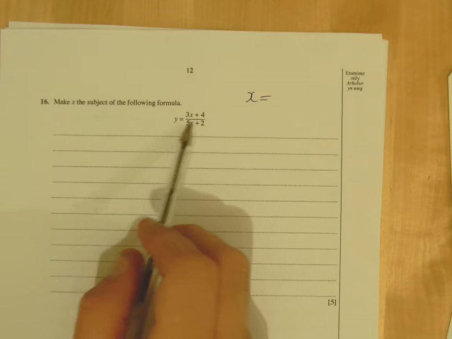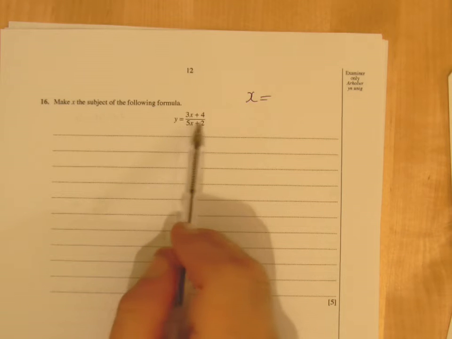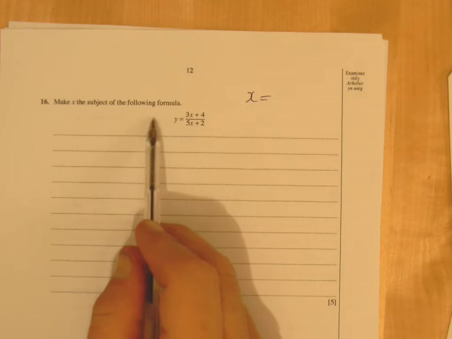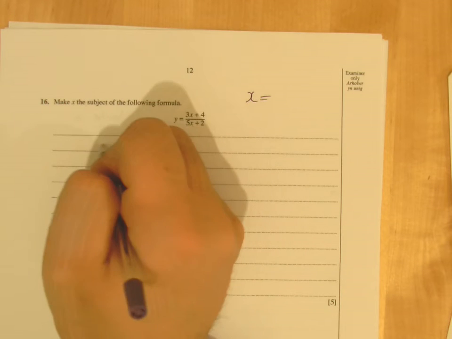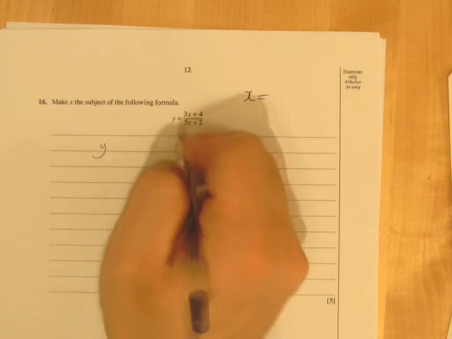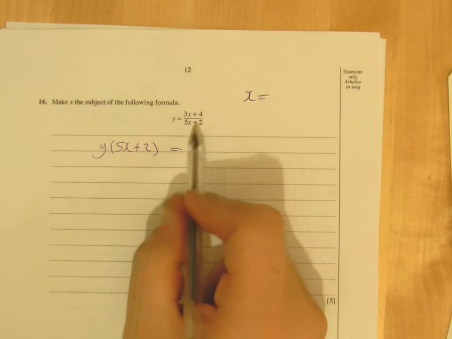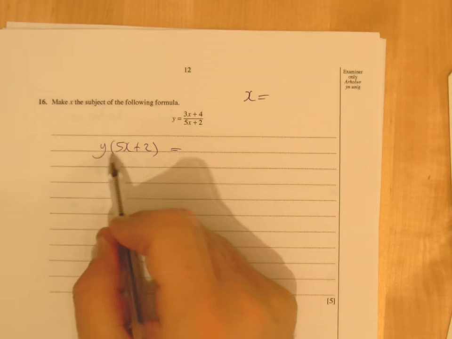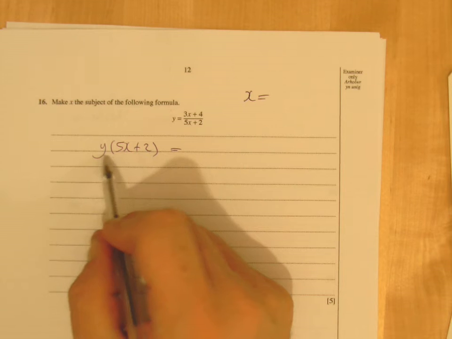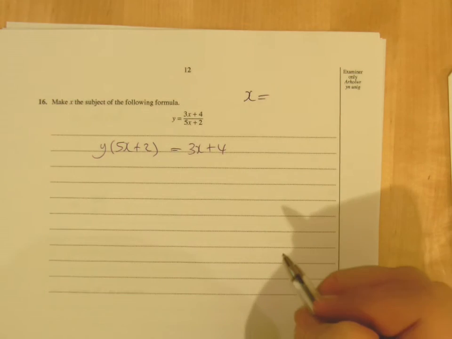Now, the first thing I tend to deal with is if this thing's dividing here, let's sort this out, let's get rid of this. If this has been divided, you could take it over the other side and do the opposite and multiply. So if I take that up here and multiply, I'll have y multiplied by all of this, so let's put it in a bracket. That's all I'm doing, dividing by all of this, taking it up, multiplying by y, and using the bracket to show I'm multiplying it by y. That equals then, I'm left with 3x plus 4.